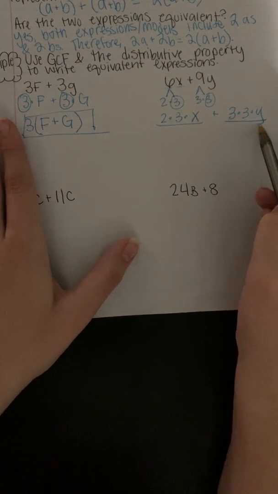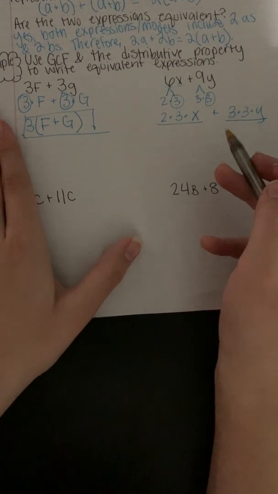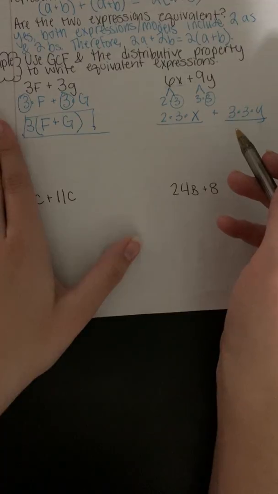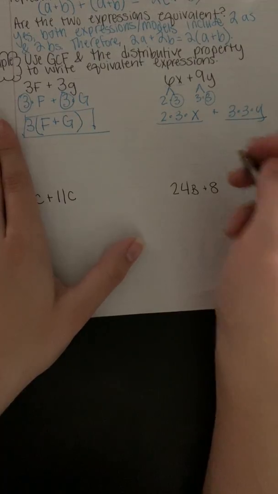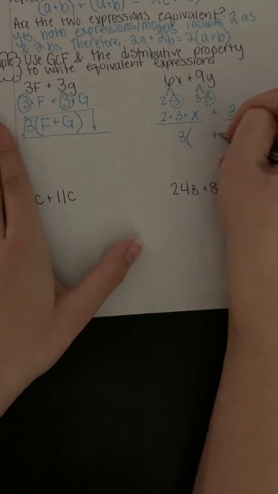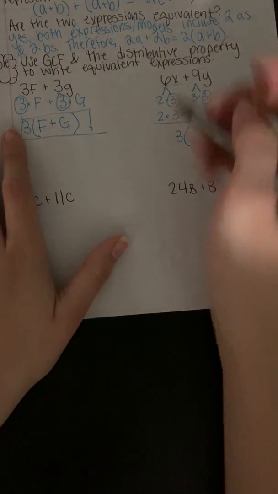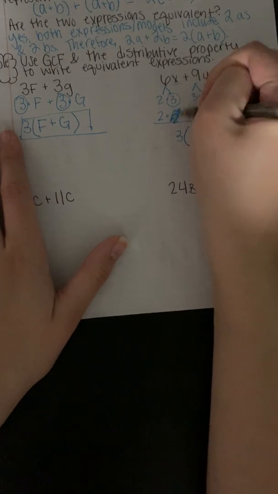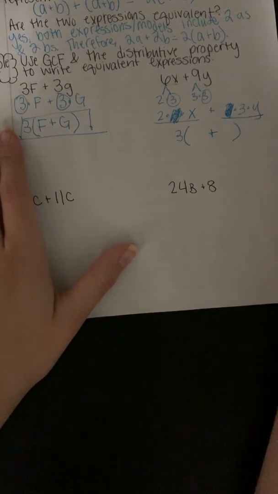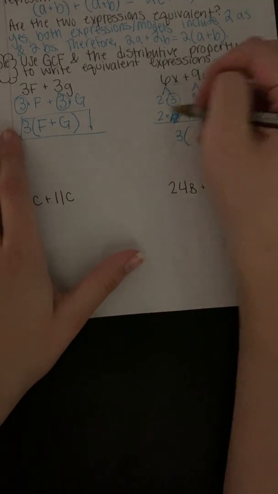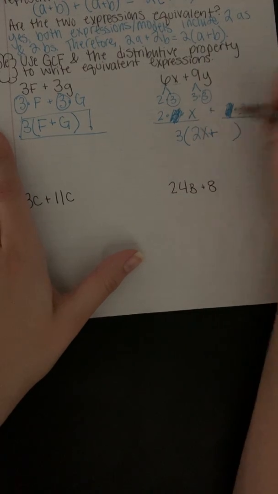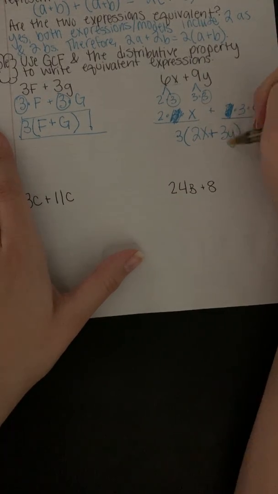And so now I know that my GCF is 3. That's going to go on the outside of the parentheses. And then I'm adding on the inside of the parentheses. And what am I left with? Well, I used this 3, and I used one of these 3's. So now I'm left with 2 times x on this side and 3 times y on this side.